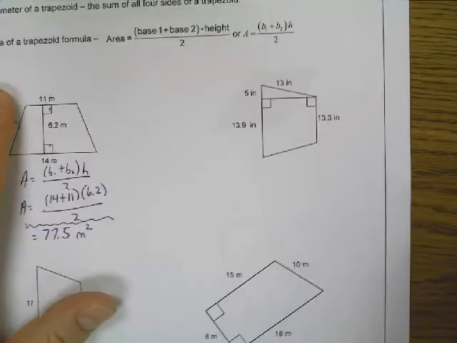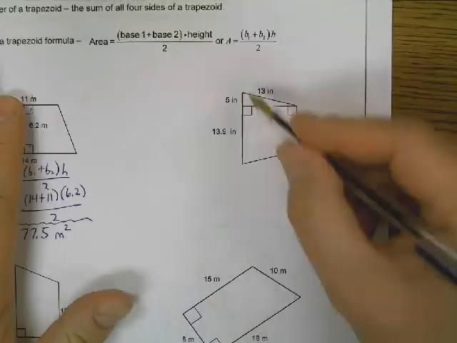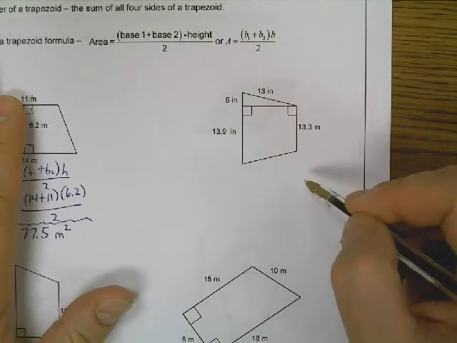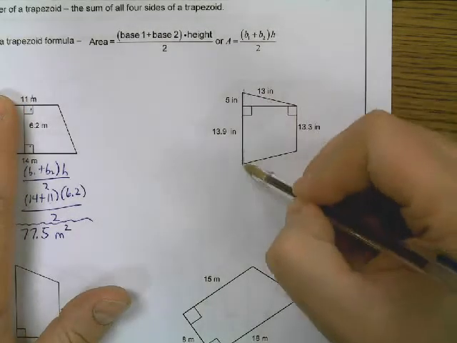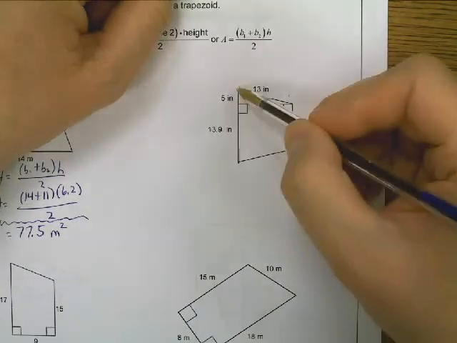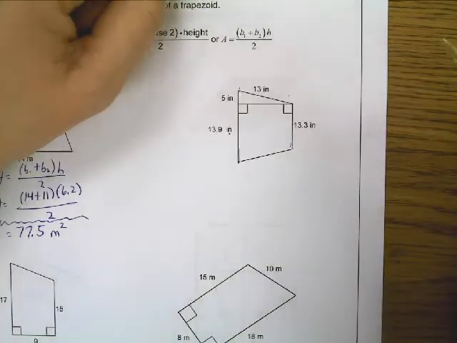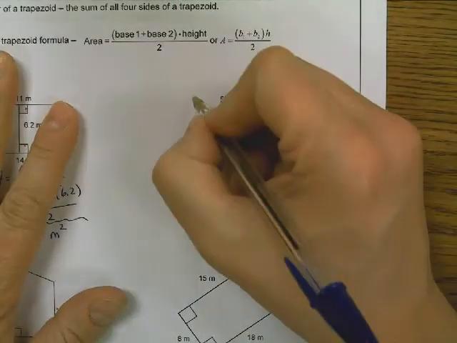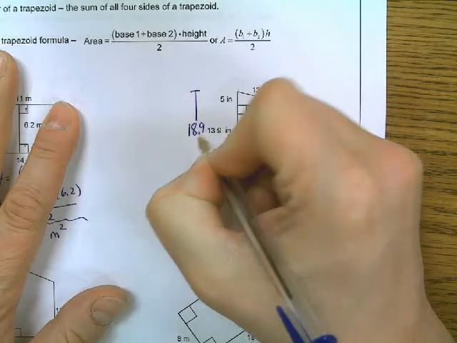You never want to think of the bases of a trapezoid as the top and the bottom, because you'll get one like this where they turn it up on its side. The bases are still the parallel sides, so here's this parallel side to this. We've got a 13.3 here, but right here you're going to have to add those two, the 5 and the 13.9 together to get the entire base, so that's going to be 18.9.